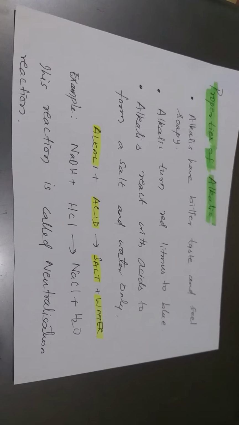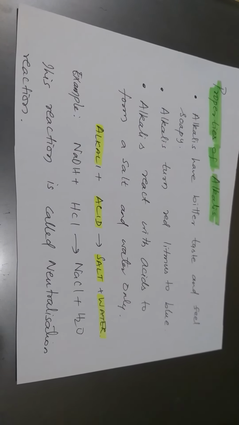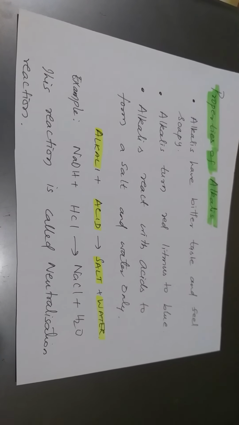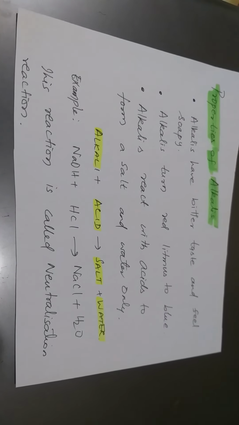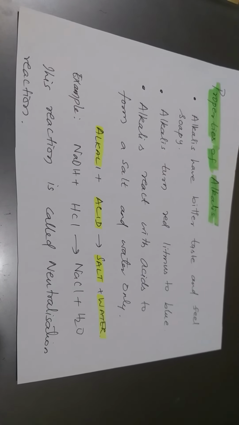Now the second property is alkalis turn red litmus paper to blue, whereas acid turns blue litmus paper to red. But in case of alkalis, they turn red litmus paper to blue.